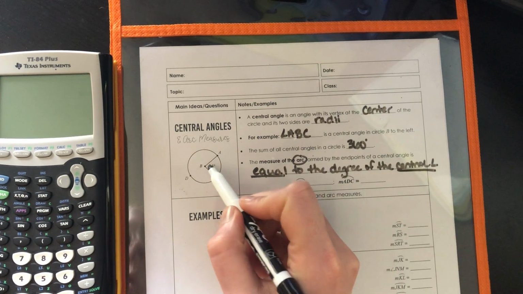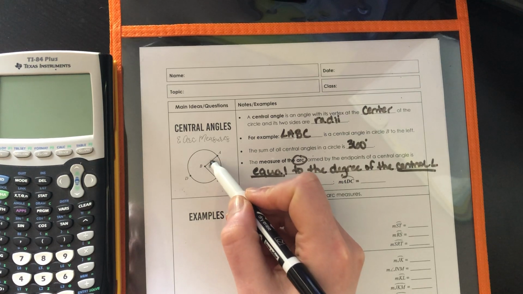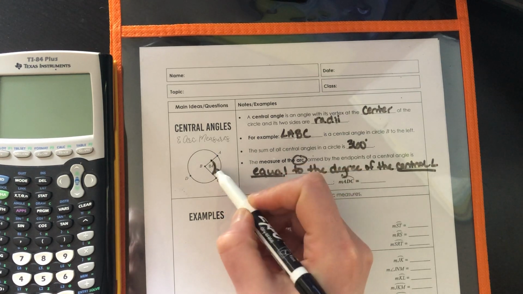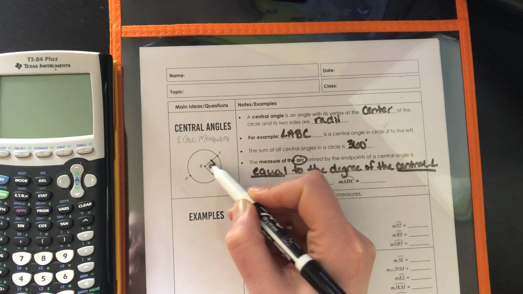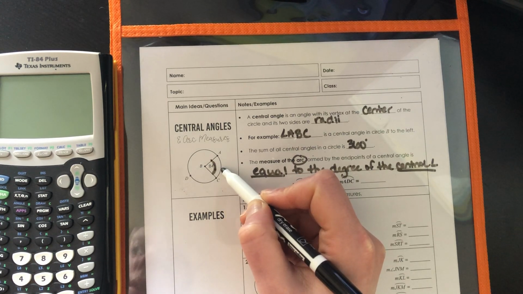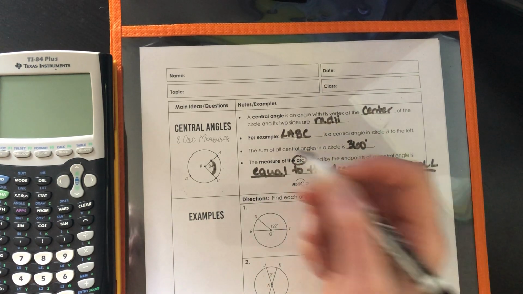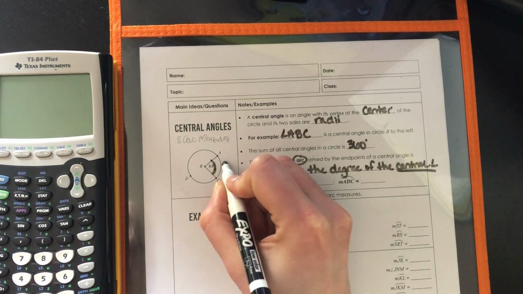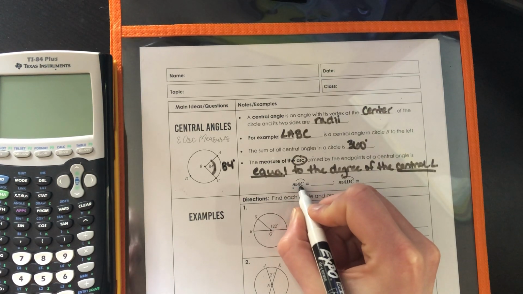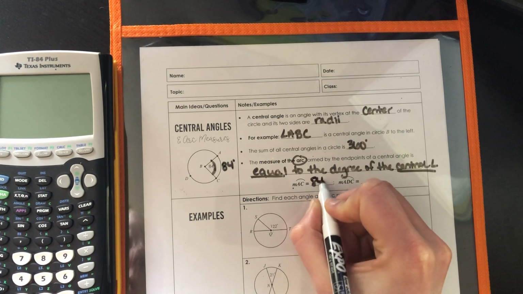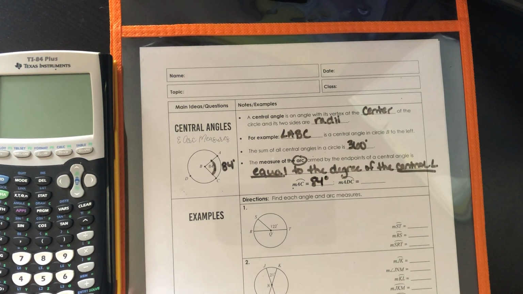So if my central angle ABC is 84 degrees, its arc or intercepted arc, what the angle opens up to, they're the same. If this angle is 84, then its arc is 84. So measure of arc AC is 84 degrees because the central angle is equal to its arc.